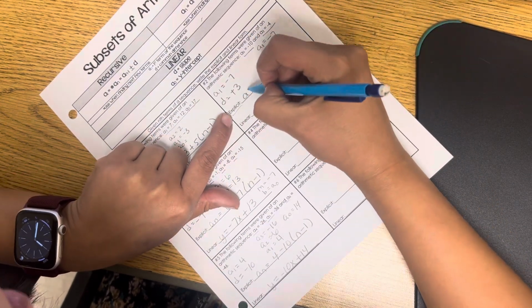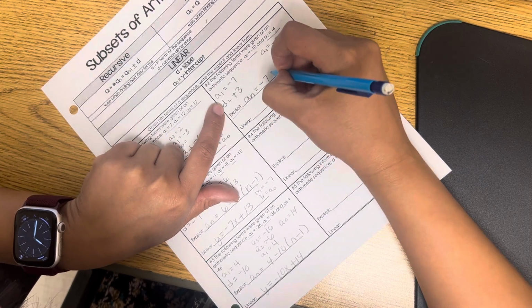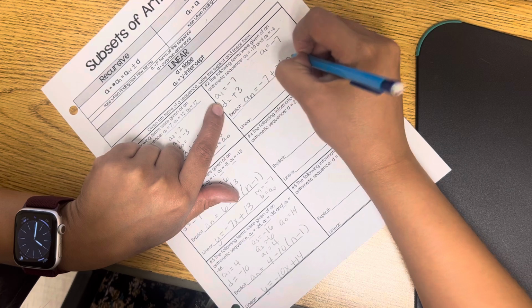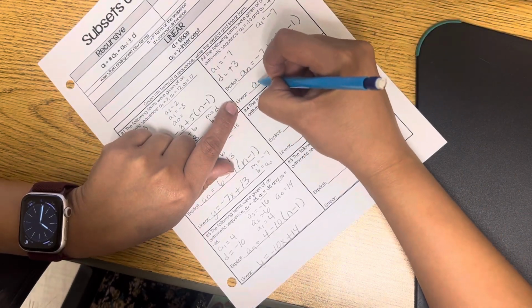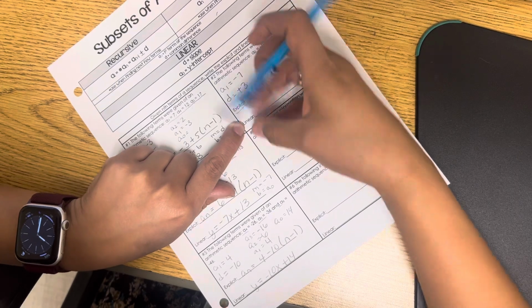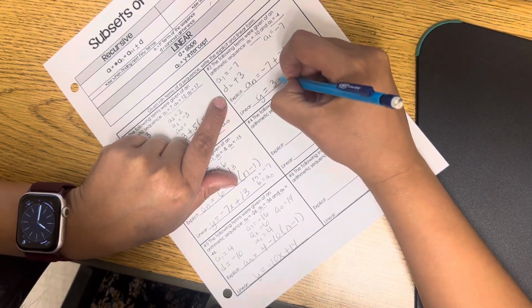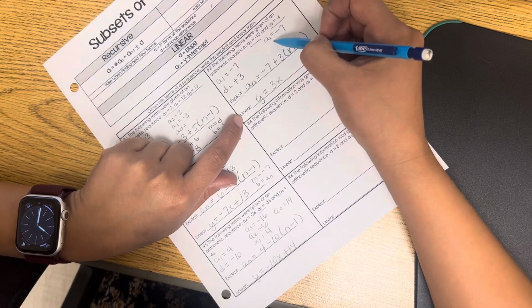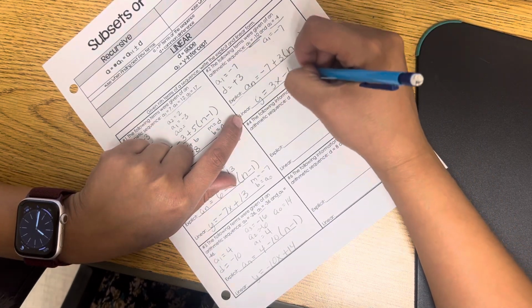So my explicit would be a sub n equals my first term, which is negative 7, plus 3, which is my common difference, times n minus 1. Now to do my linear, I need my slope, which is my common difference, which is 3x, and then my y-intercept, which is my 0 term. Well, this time they actually did give me my 0 term, so it's just minus 10.